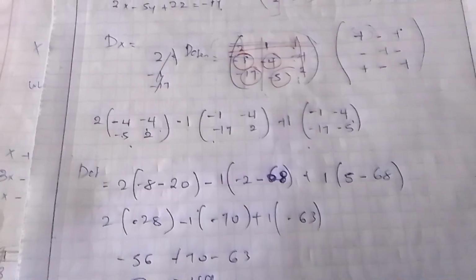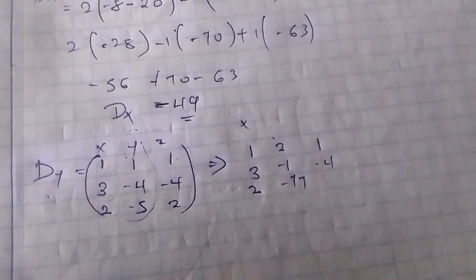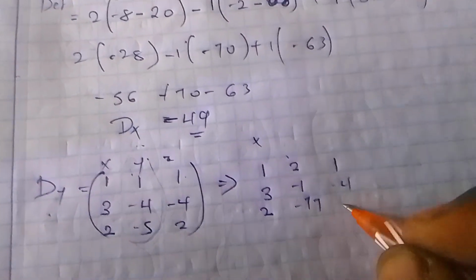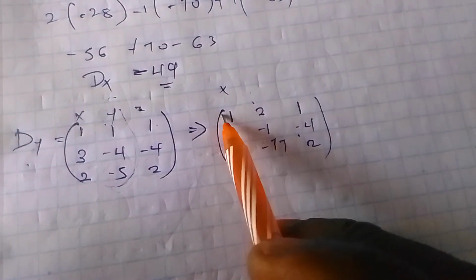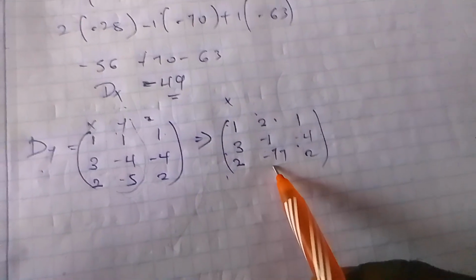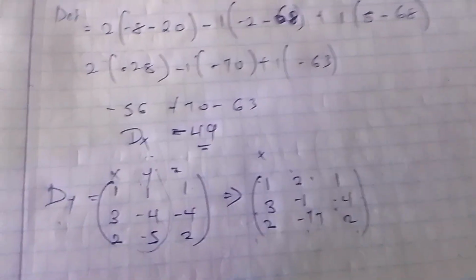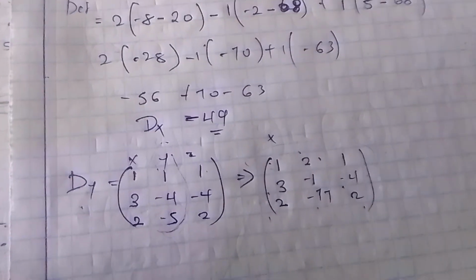Then z remains the same: 1, negative 4, 2. So find the determinant of 1 2 1, 3 negative 1 negative 4, 2 negative 17 2.